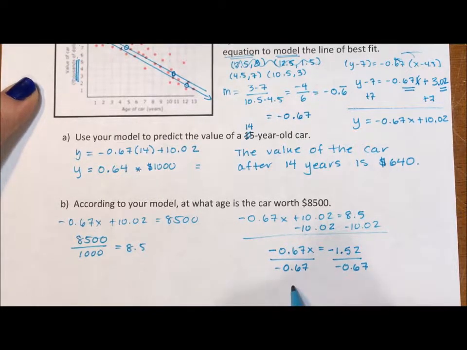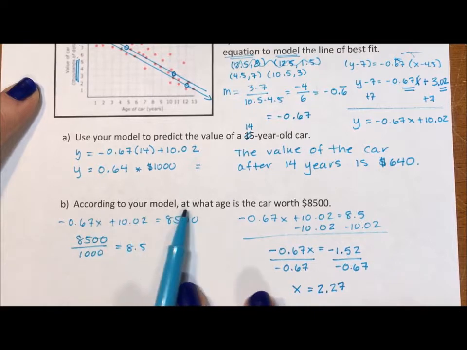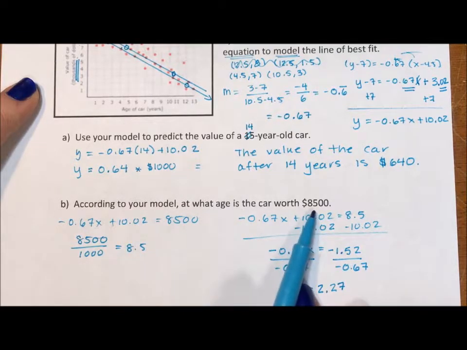And I'm going to get that x is equal to 2.2, if I round to 1 decimal point. If I go to 2 decimal places, it's going to be 2.27. Either are fine. So it says, at what age is the car worth $8,500?